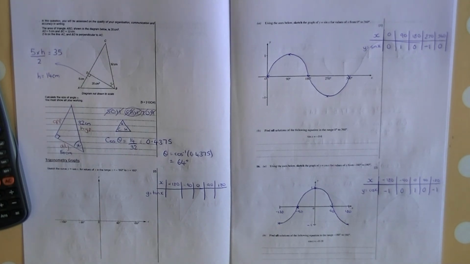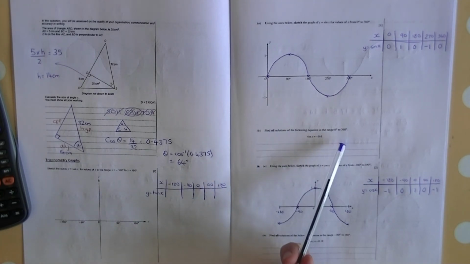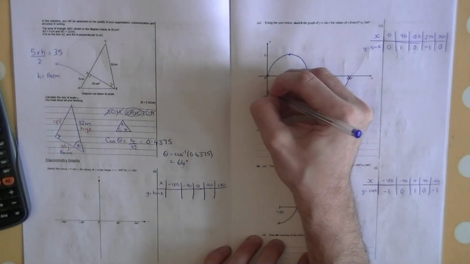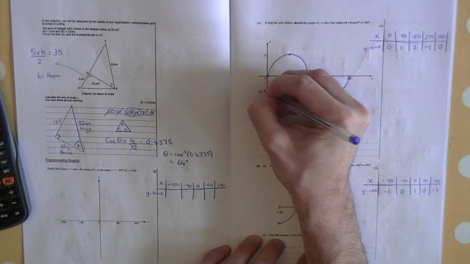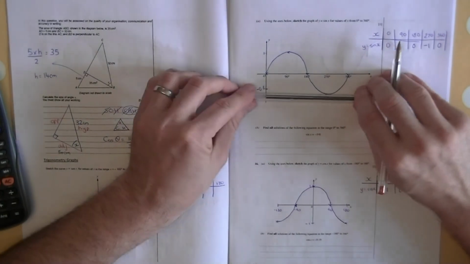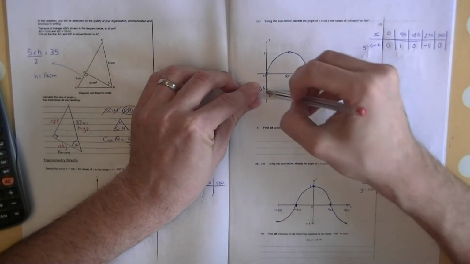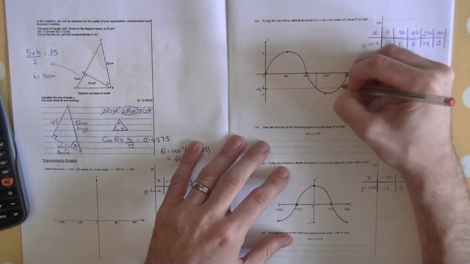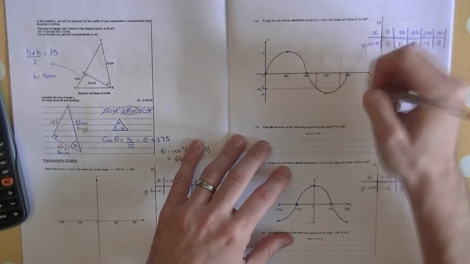Your part B's, right? Find all the solutions of the following equation in the range 0 to 360. Sin x equals, so the answer to this has to be minus 0.8. Now minus 0.8 is around there. Okay, if I take a red pen and draw a line across, badly because I don't have a ruler, I'm looking for two solutions here, which are there and there.